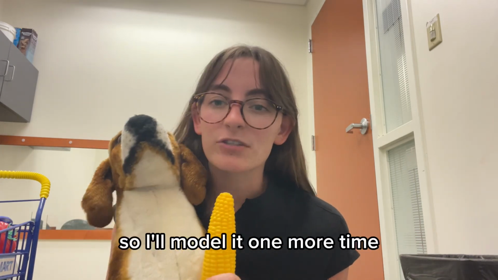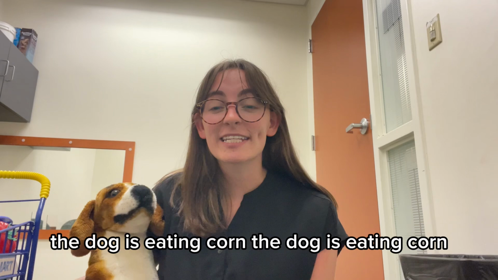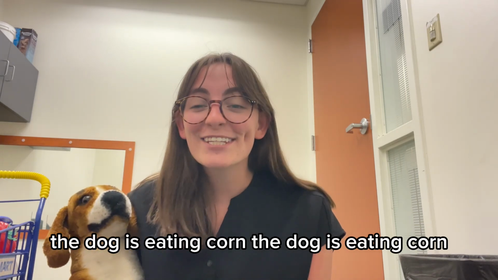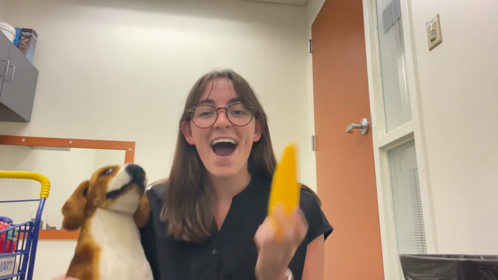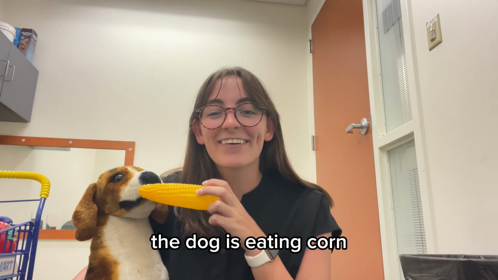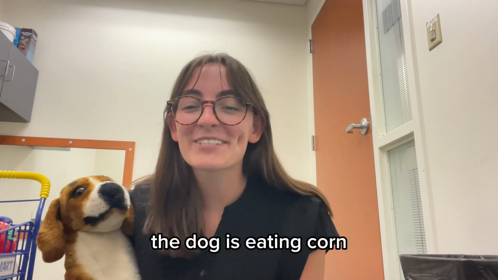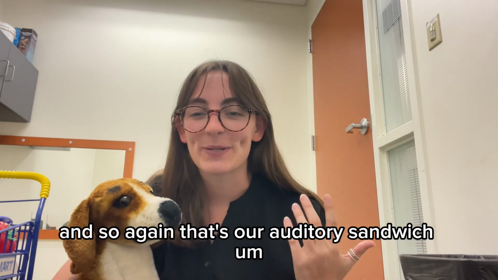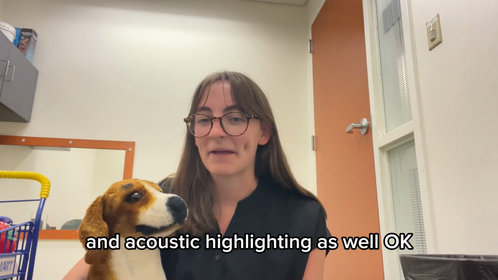And so I'll model it one more time. The dog is eating corn. The dog is eating corn. And so again, that's our auditory sandwich and acoustic highlighting as well.